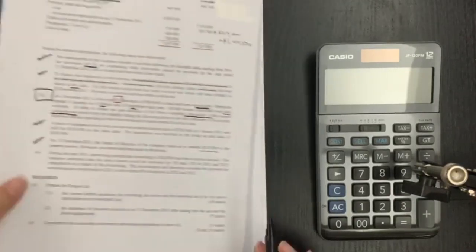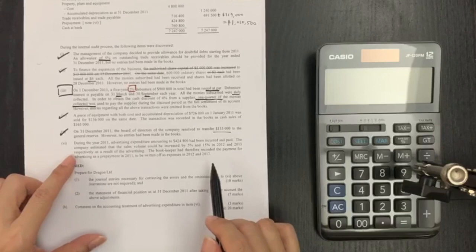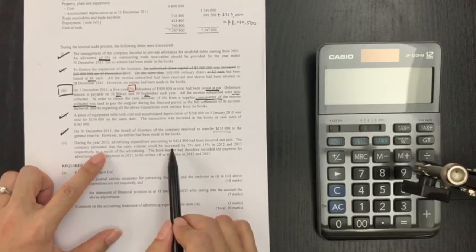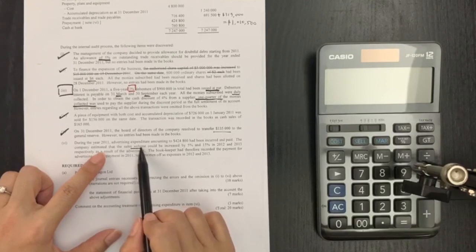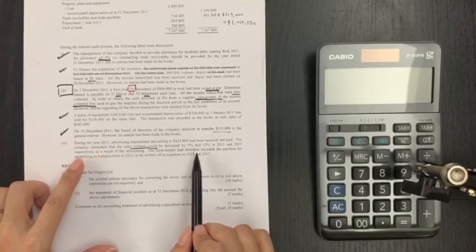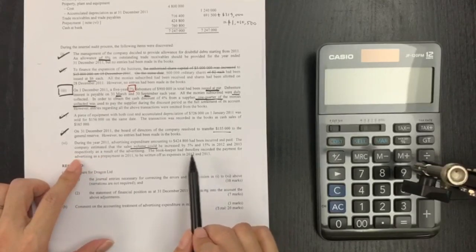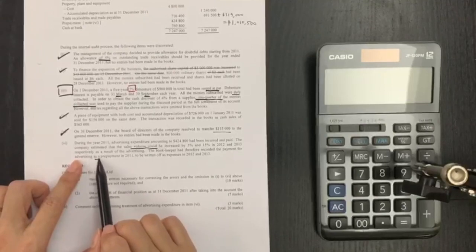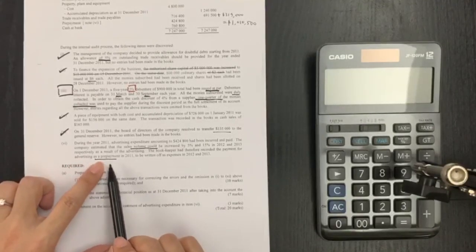Now look at the accounting treatment done here. The company estimated that the sales volume could be increased, but we cannot prove the sales volume can be increased. And what is the double entry done here? The bookkeeper recorded the payment for advertisement as prepayment. No, this is wrong.